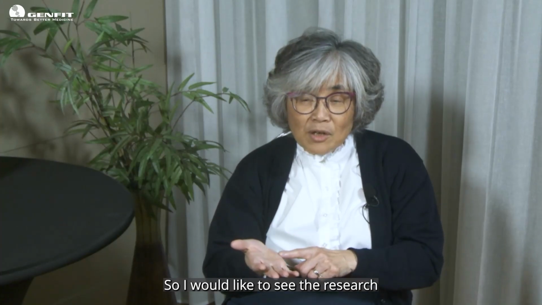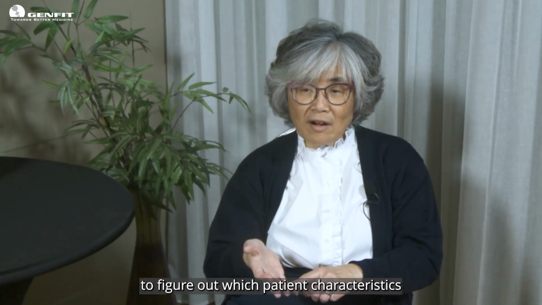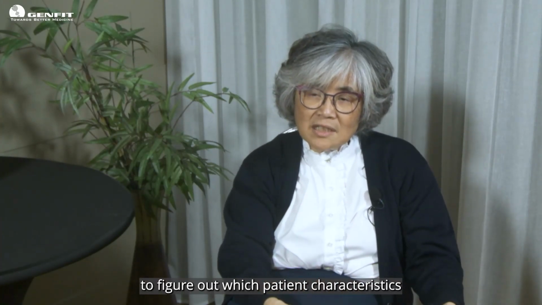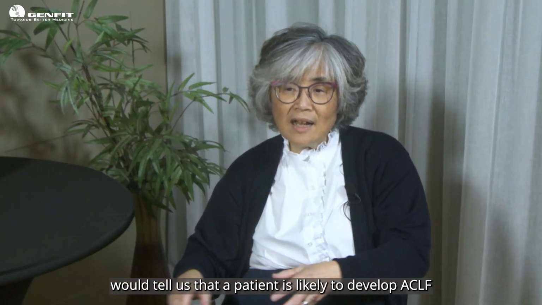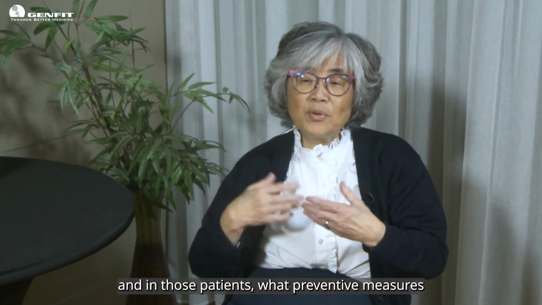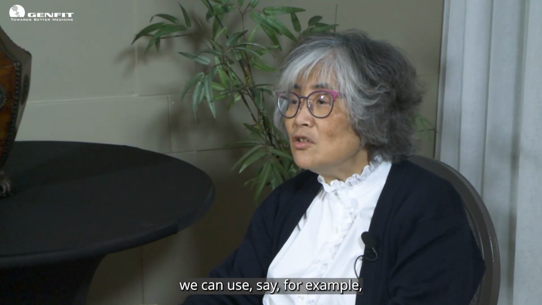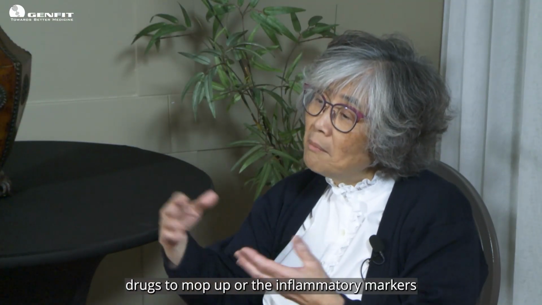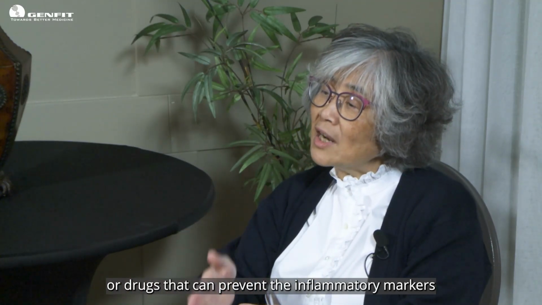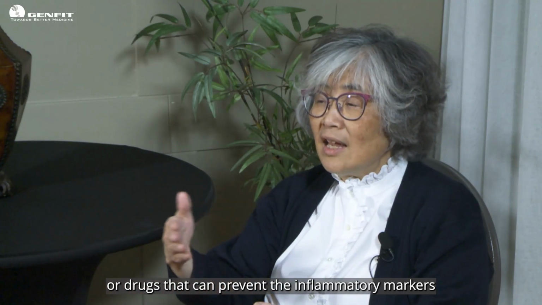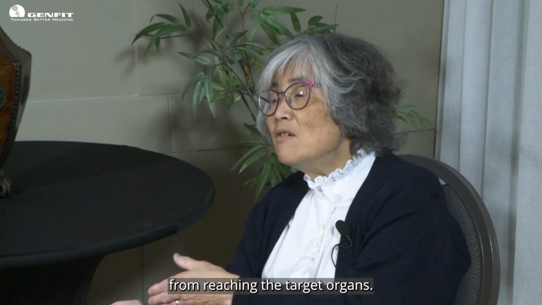So I would like to see the research to figure out what patient characteristics would tell us that the patient is likely to develop ACLF, and in those patients, what preventive measures we can use, say for example, drugs to mop up all the inflammatory markers, or drugs that can prevent the inflammatory markers from reaching the target organs.